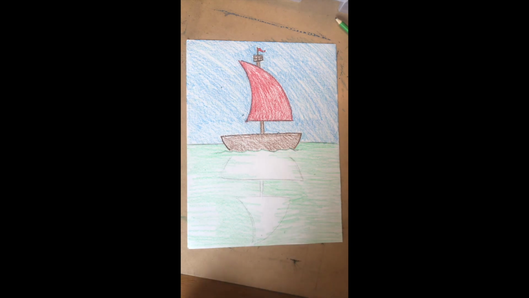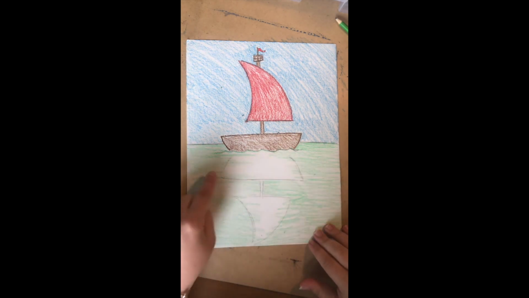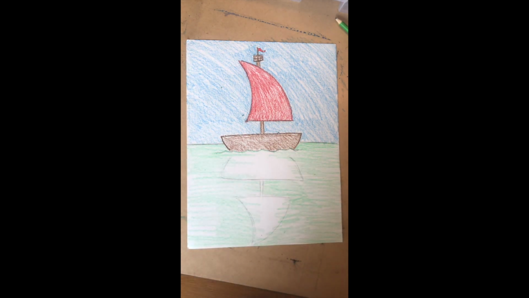Now, if you drew the bottom shape really dark, eventually you might want to go back and erase some of that because you don't want those lines to be very defined for your reflection. What I'm going to do is I'm going to use the same brown that I used for my boat.